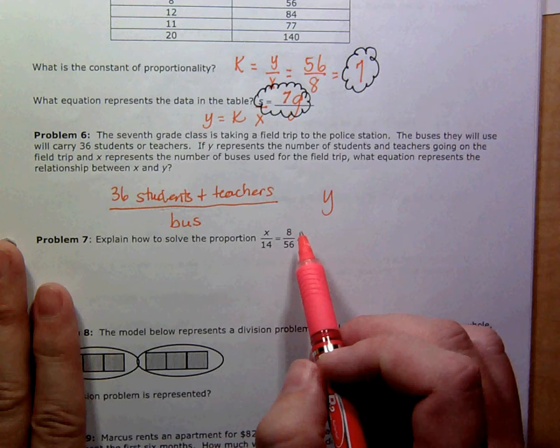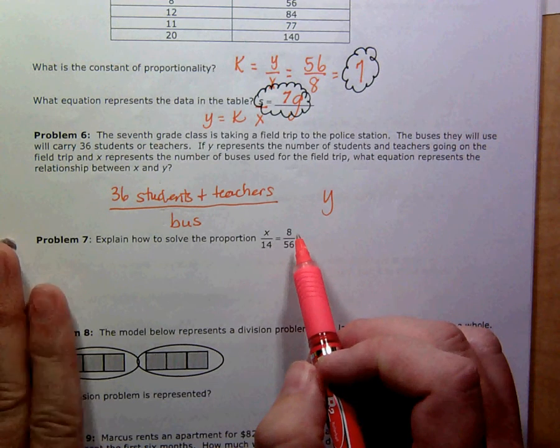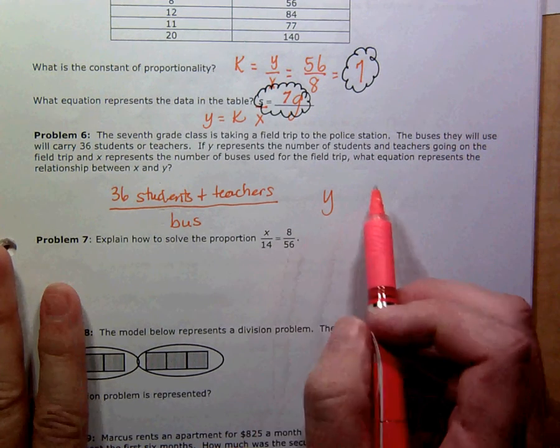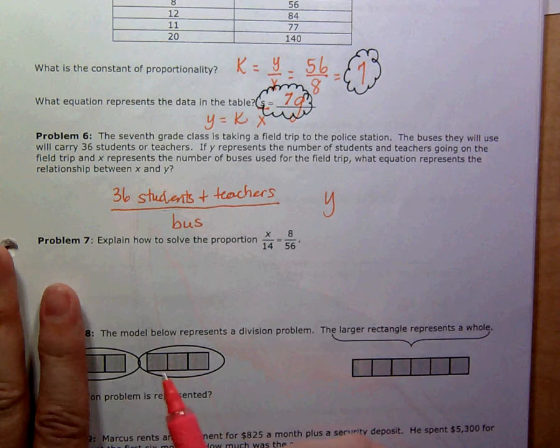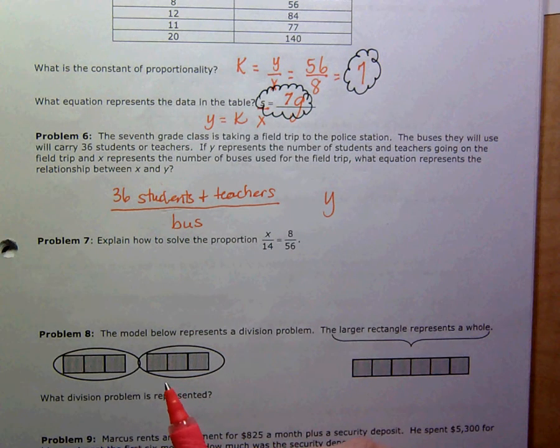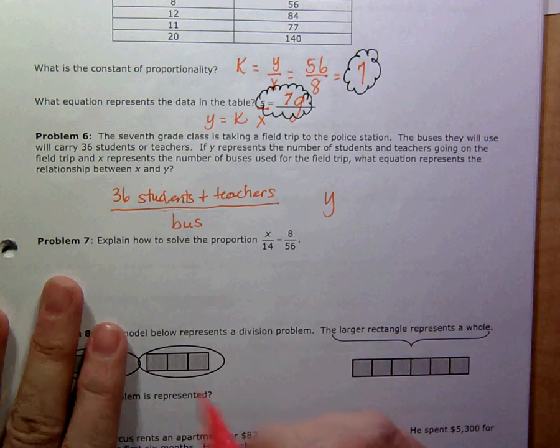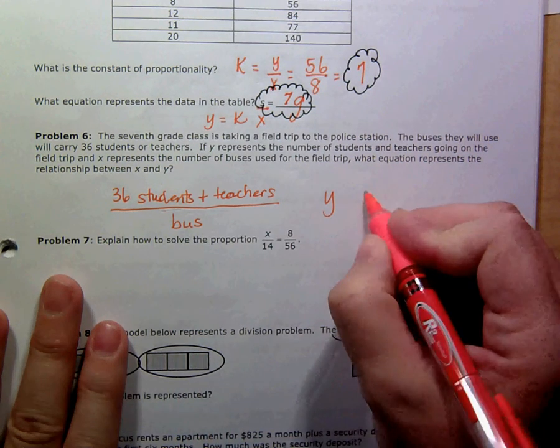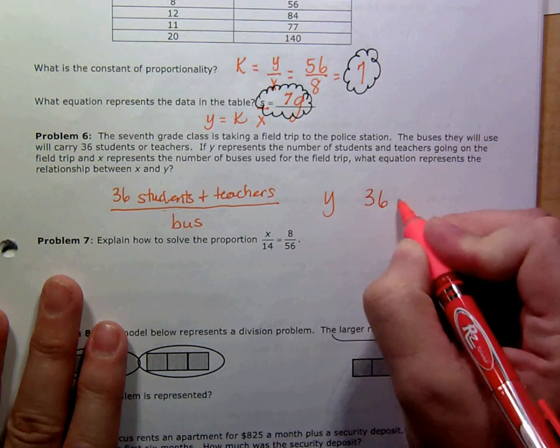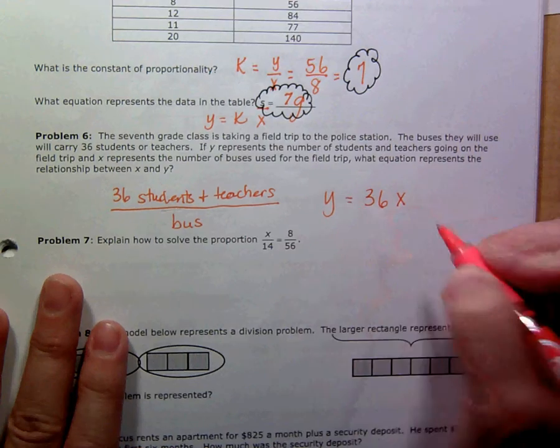Okay. Let's see. What equation represents the relationship between X and Y? Y is equal to 36 times X.